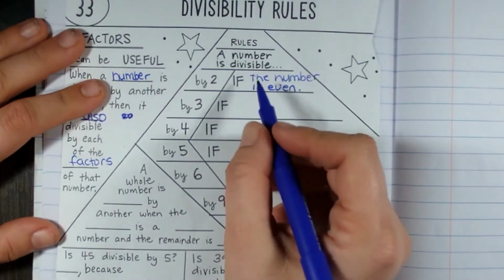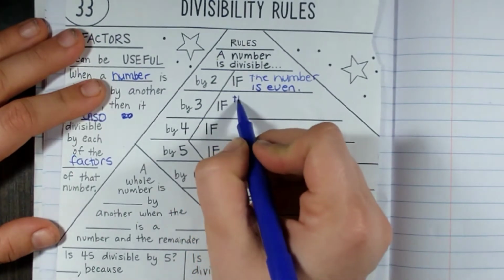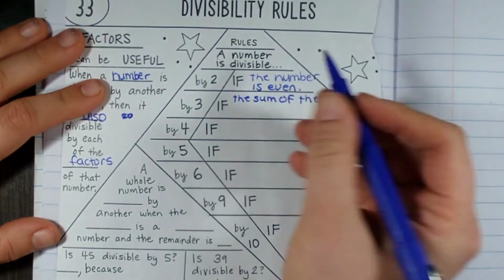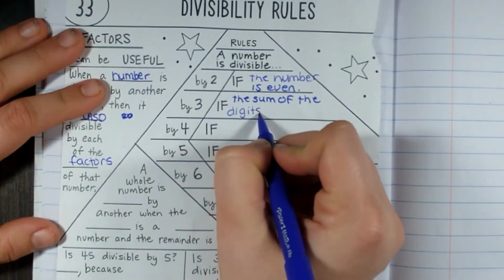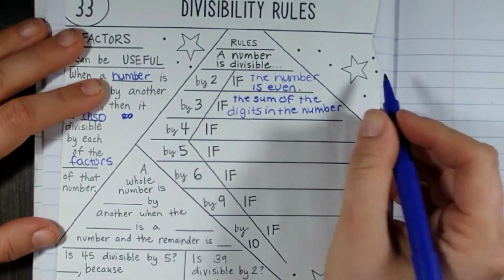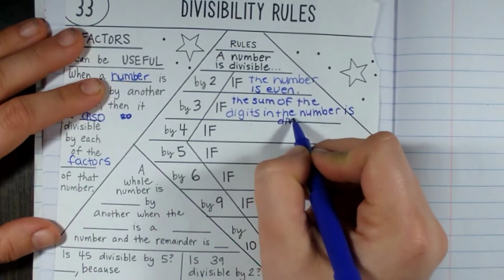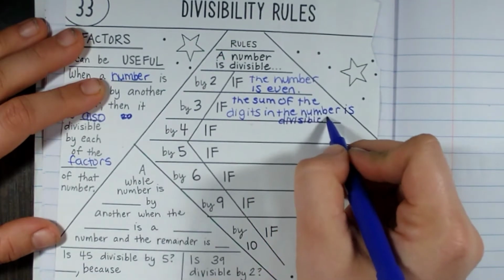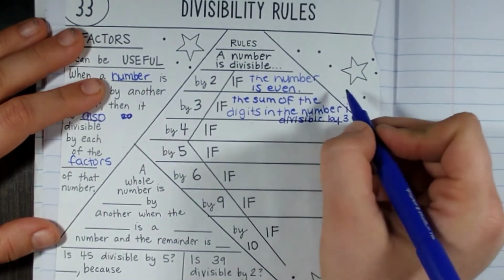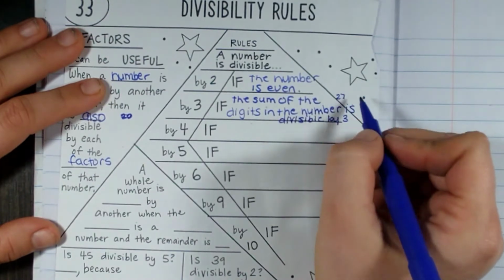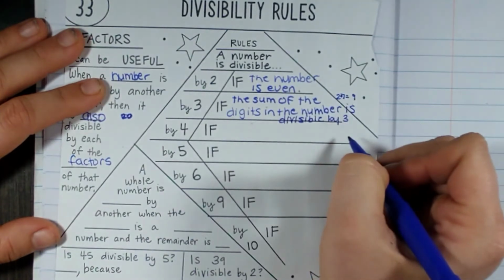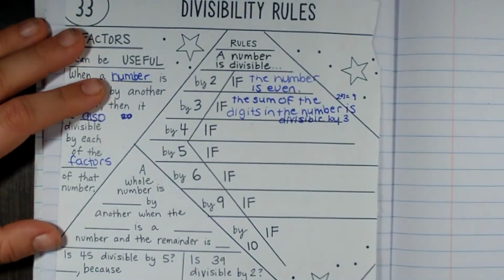The next one is, how do I know if a number is divisible by 3? If the sum of the digits, so you add all the digits together, in the number is divisible by 3. In other words, if I have 27, if I add these two digits together, it equals 9. 9 can be divided by 3. So that means that 27 can be divided by 3.